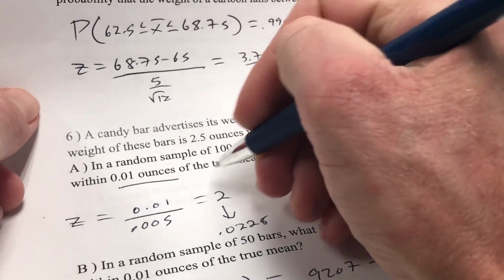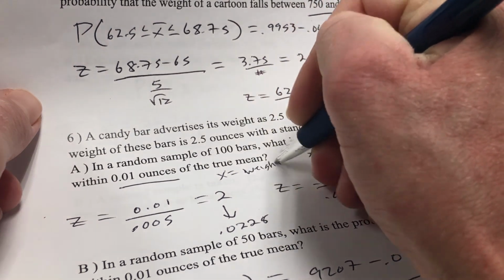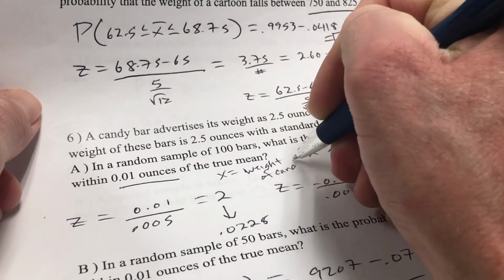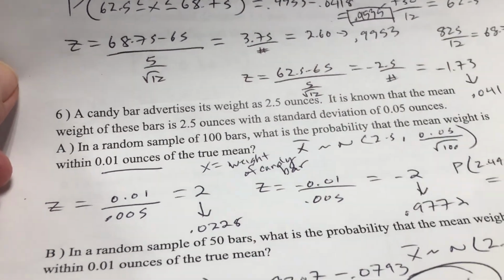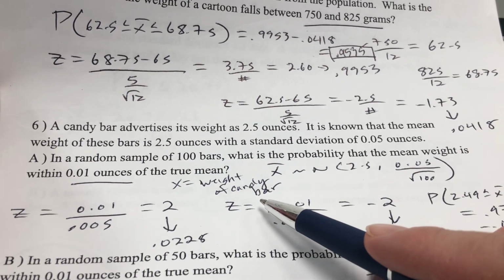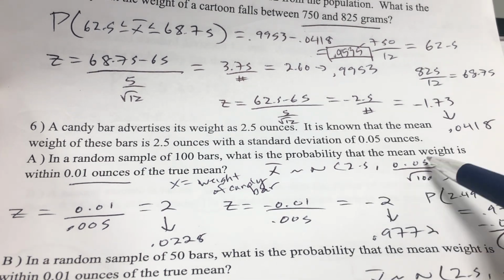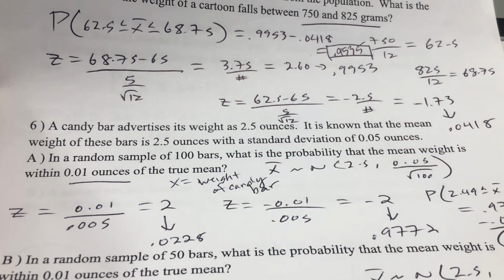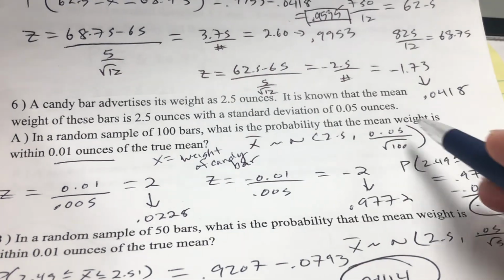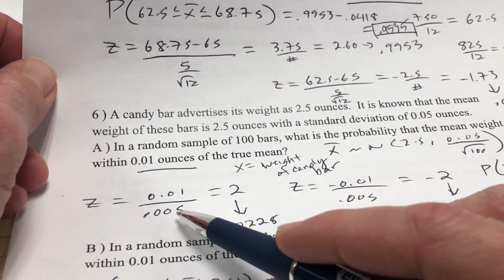Mr. X losing points. X equals the weight of the candy bar, which is dark chocolate. So X bar is normal with a mean of 2.5 and a standard error of 0.05 divided by root 100, because we have a sample of 100. 0.05 divided by 10 is, just move the decimal over again.